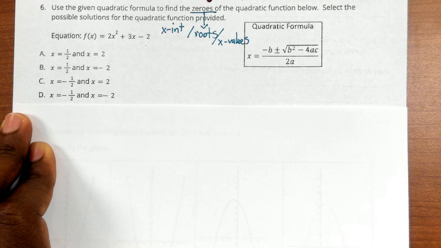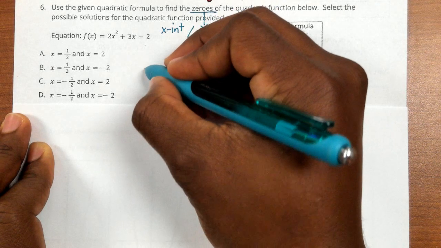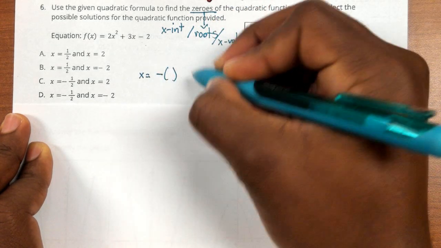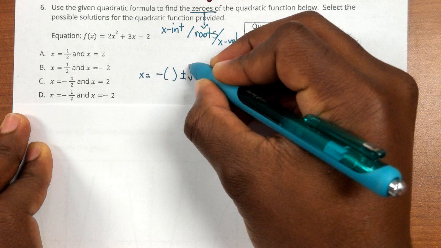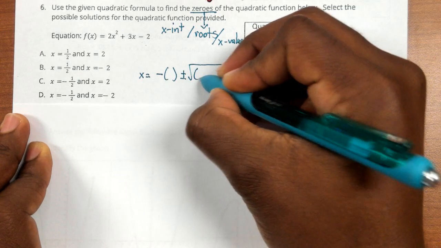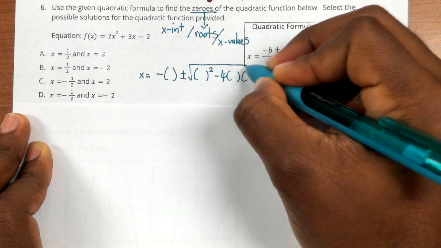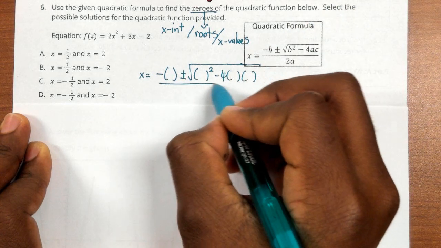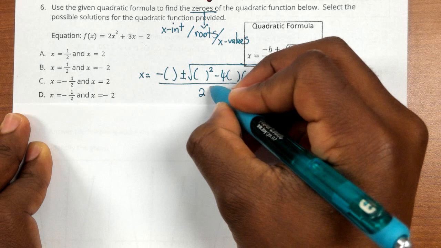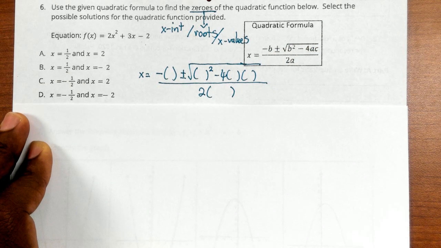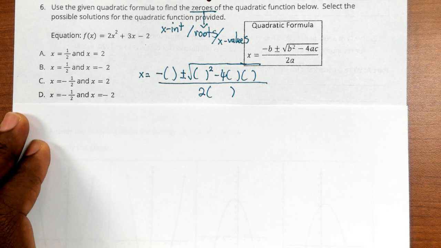A lot of times I'll set it up like this, where I write it as x is equal to negative parentheses plus or minus the square root of parentheses squared minus 4 parentheses all divided by 2 parentheses. That is how I'll represent it. That way it makes it a little easier to plug in the numbers.